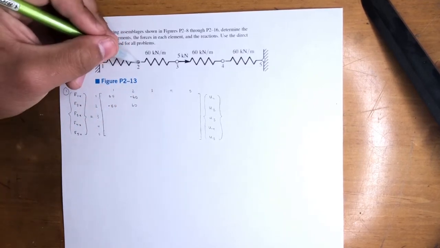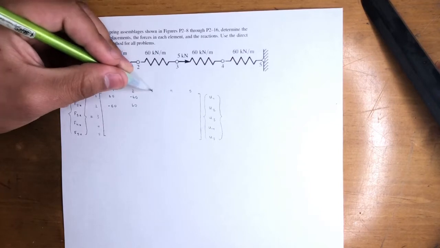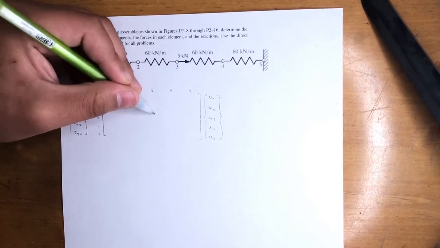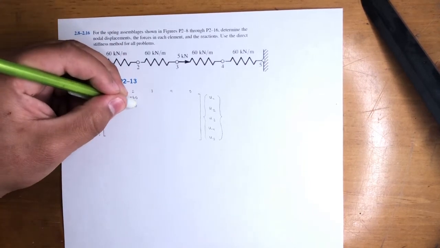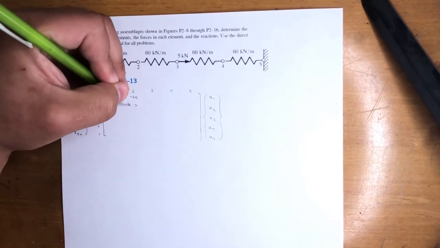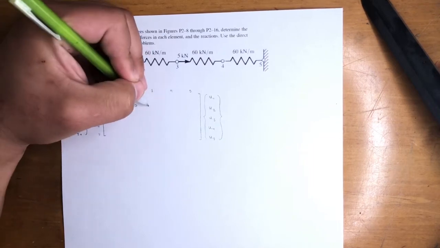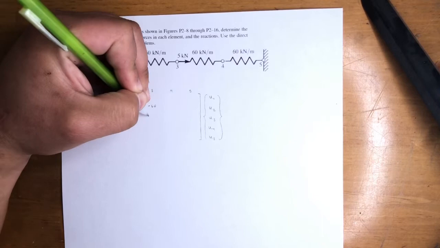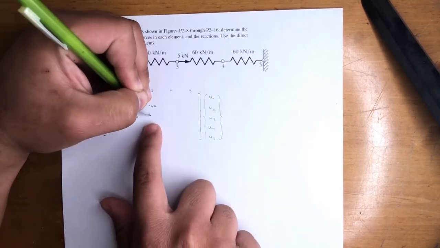Next one is between nodes 2 and 3. So we go on the matrix 2 and 3, 2 and 3. It's gonna be 60, negative 60, negative 60, and 60. But there was already a 60 here, so you just add them. So 120, negative 60, negative 60, and 60. 60 is going to be right here, but hold on.